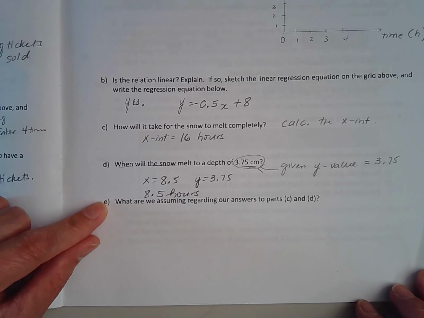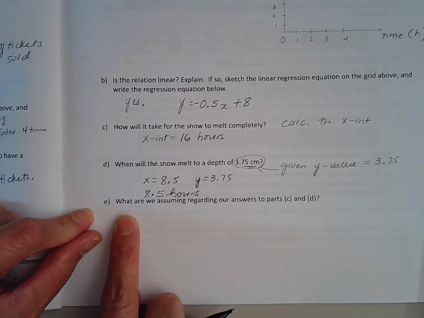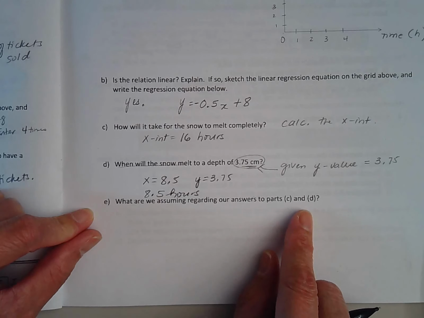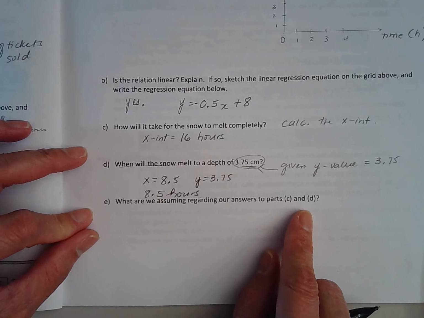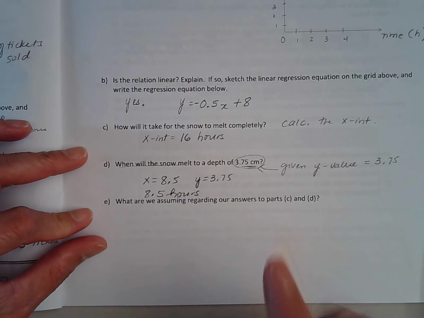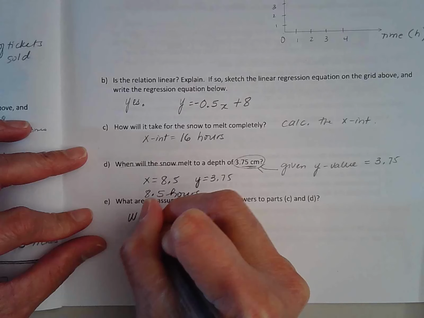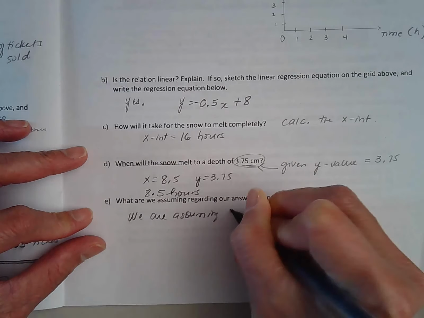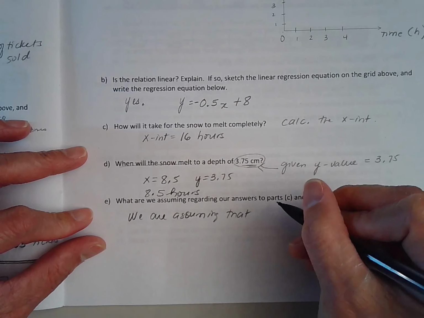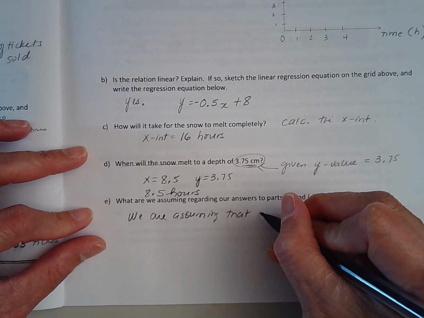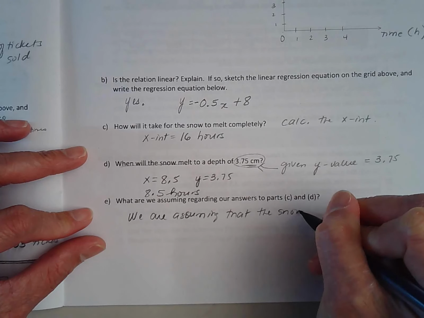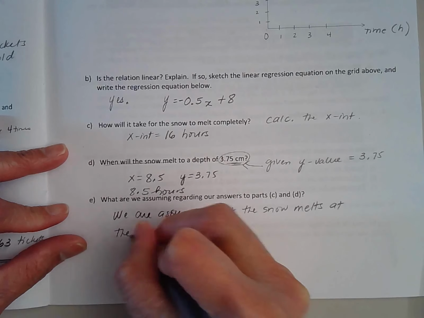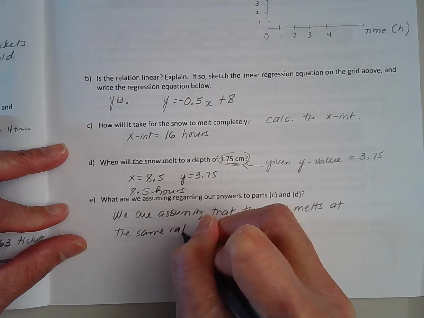And then lastly, what are we assuming regarding our answers in part C and D? Yeah, we are assuming that the snow melts at the same rate, right?